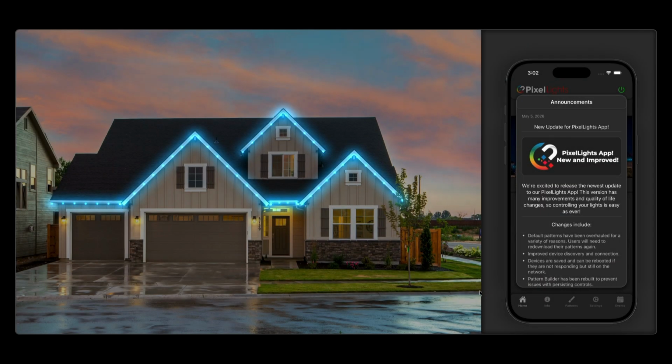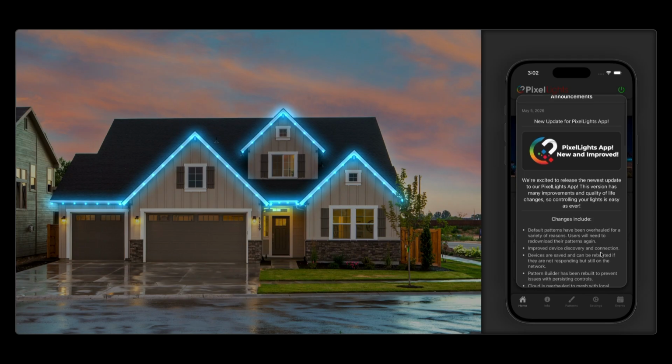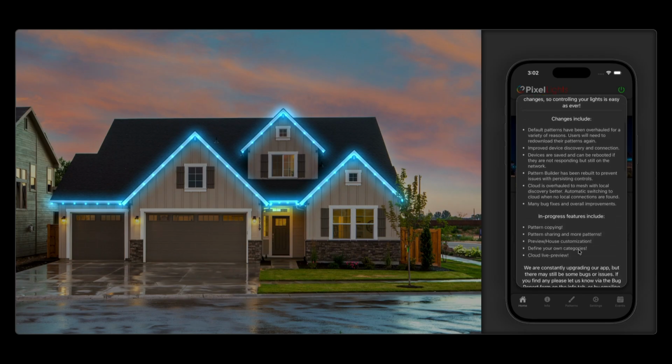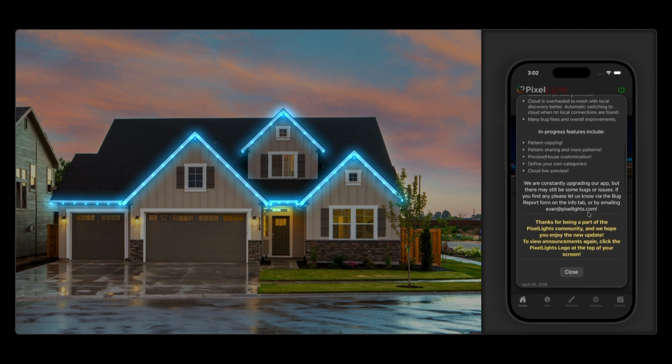In this video, we are going to go through all of the new features and how to use this new update. When you open the app for the first time, you should see the new announcements window. This will let you know about what we've added and other news regarding Pixelights. To bring back the announcements at any time, click the Pixelights logo on the home screen.